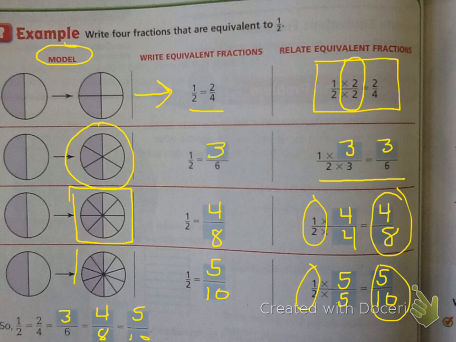You can see that in all of these pictures here, they all have the same amount shaded in, and the wholes are the same size. Therefore, these are all equivalent to the fraction half, and half is that fraction in its simplest form.